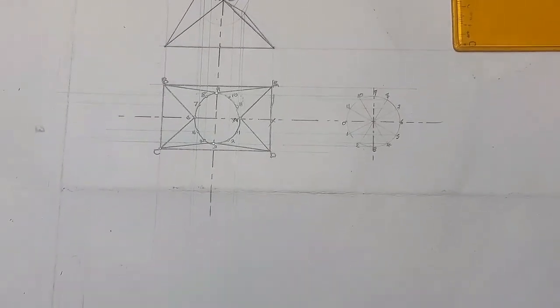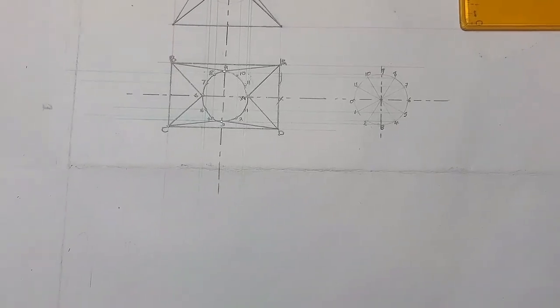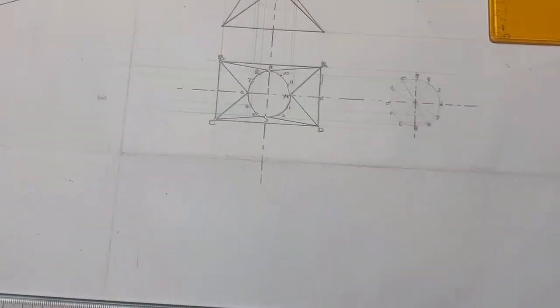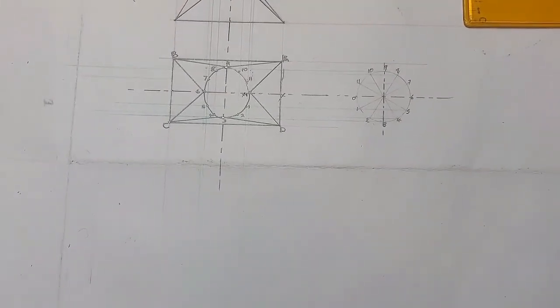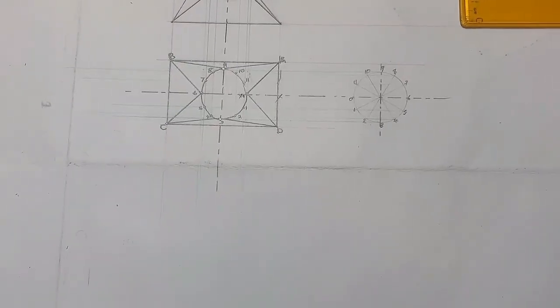Just a little bit down. Yes. So I'm convinced that my development is going to fit right here.